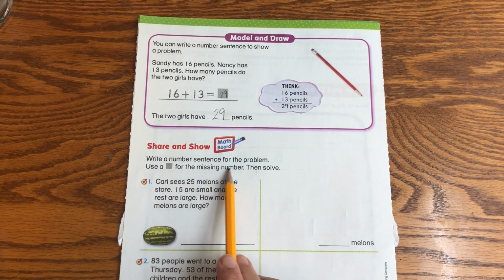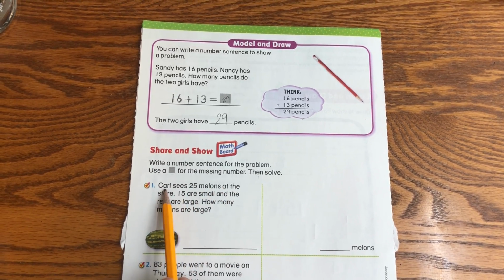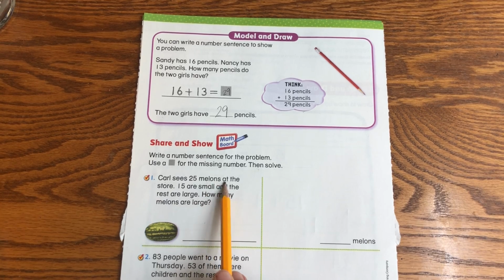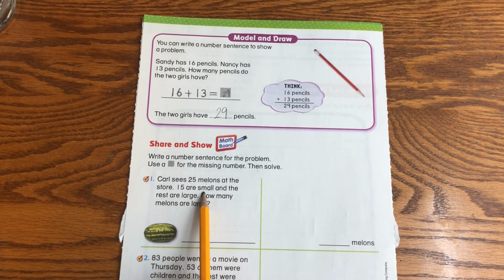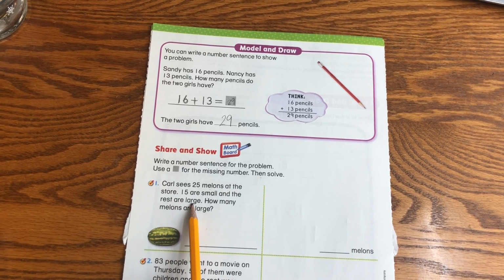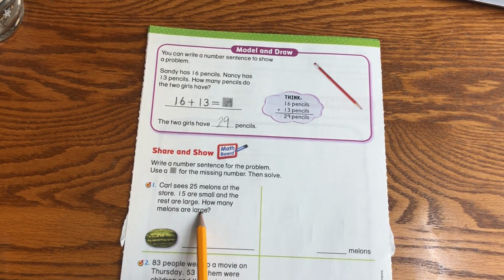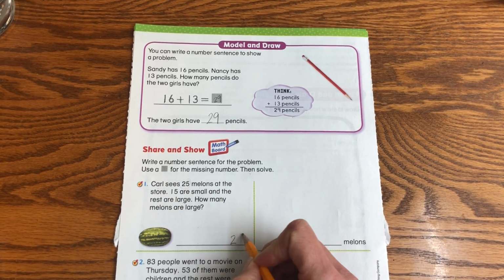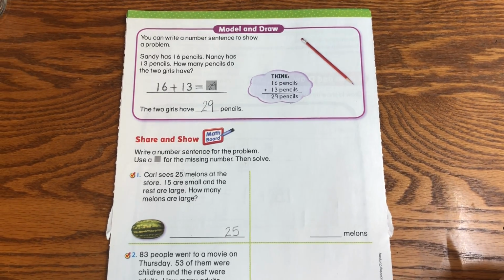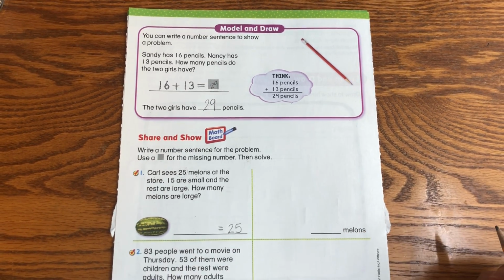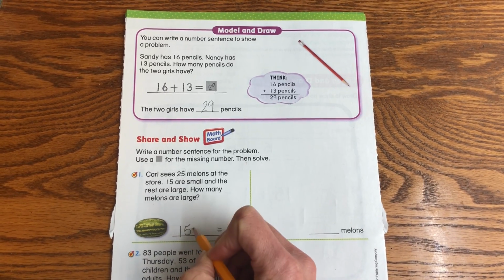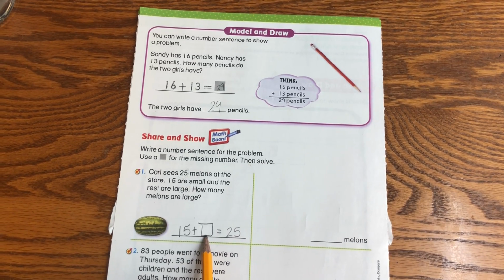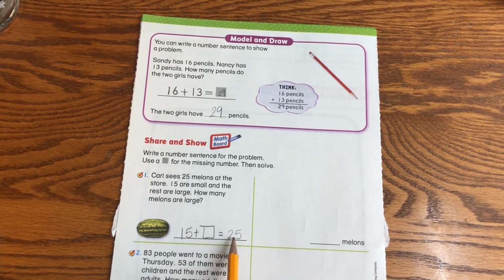Write a number sentence for the problem. Use a box for the missing number, then solve. Read number 1 with me, please, second grade. Carl sees 25 melons at the store. 15 are small and the rest are large. How many melons are large? He sees how many altogether? 25. So that will go at the end of my sentence. Equals 25. 15 are small plus some or the rest are large. If I have 15, how do I get to 25?